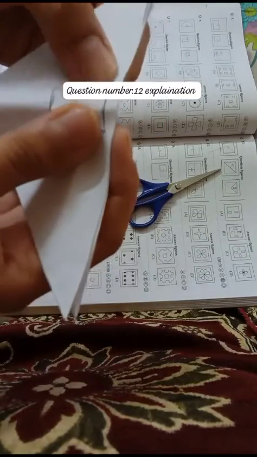And then these parts, we have to open these parts, and our middle part is cut.